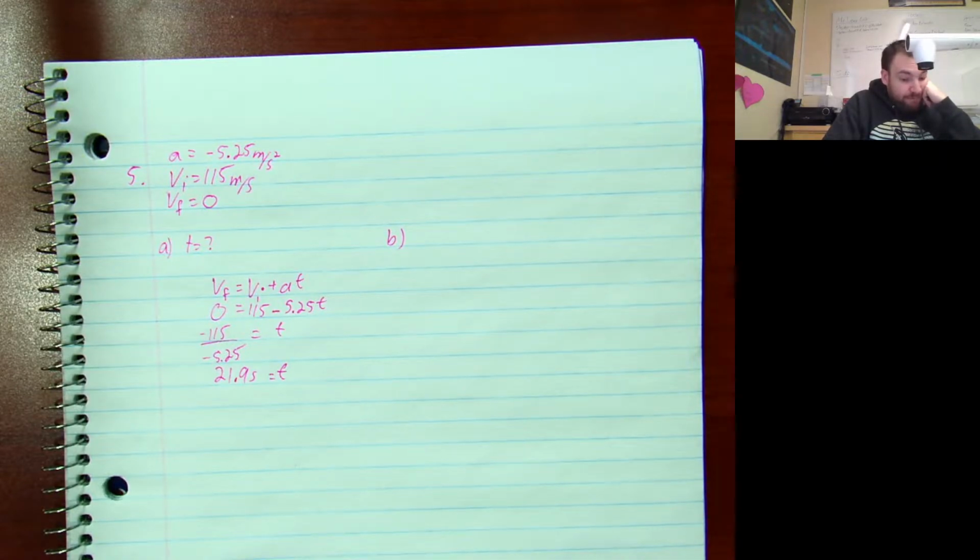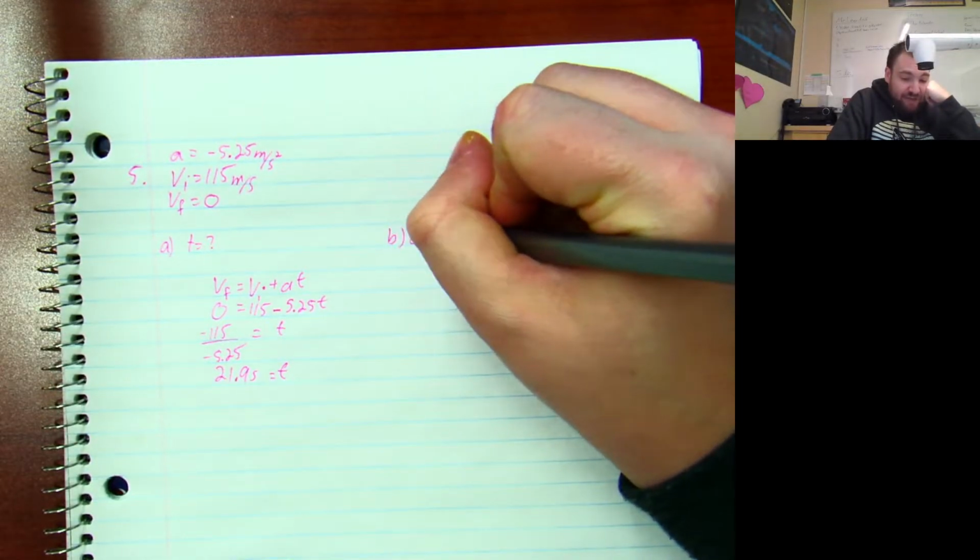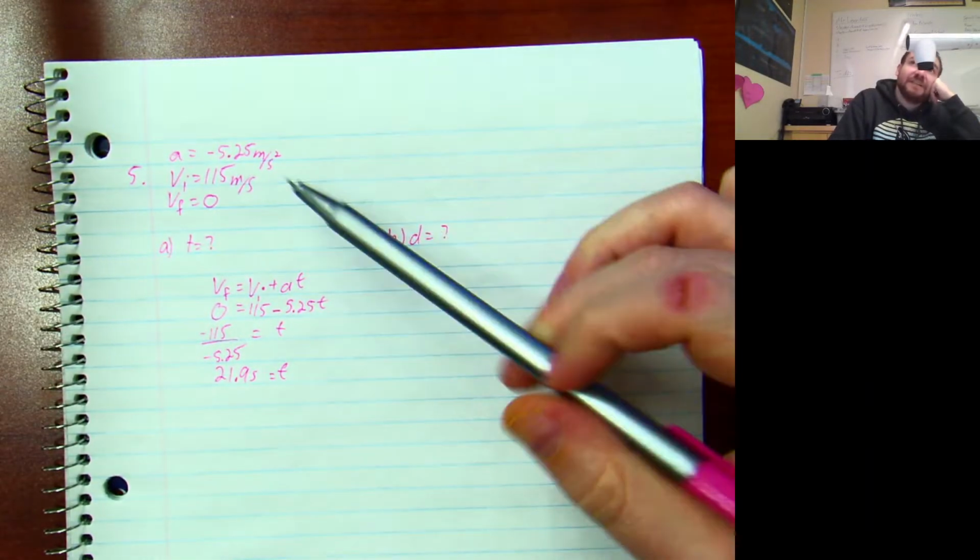So now part B says, can this plane land on a small tropical runway airport with a runway that is 0.95 kilometers long? So, what do we do? How do we go about this? What are we trying to figure out? Nao, is that a hand? No. I'm trying to find the distance. We want to know the distance that it actually takes the plane to land given this information.